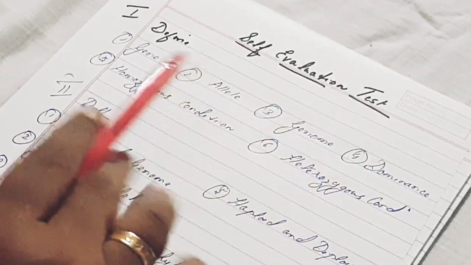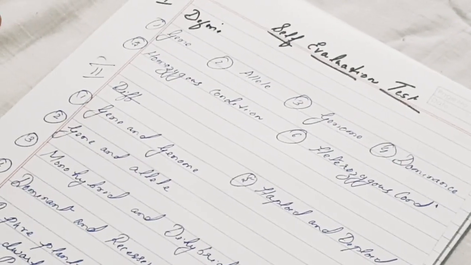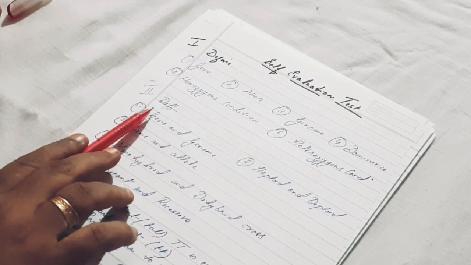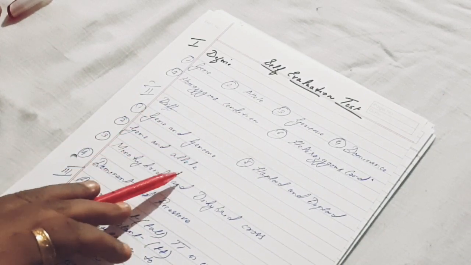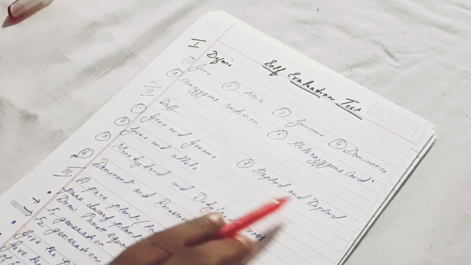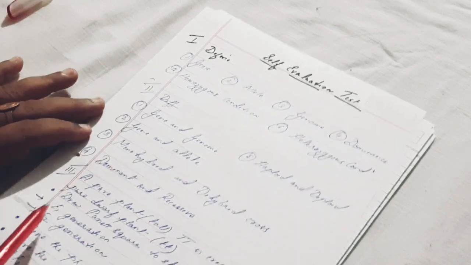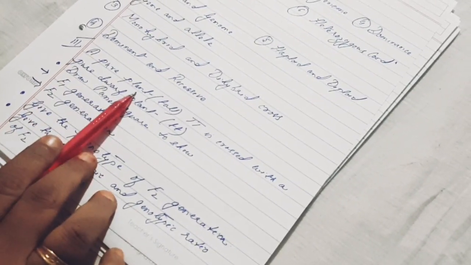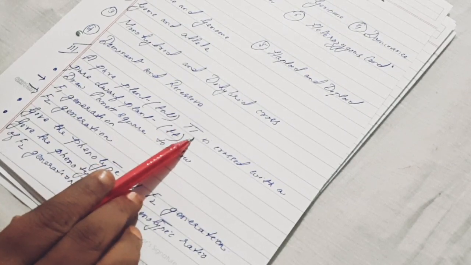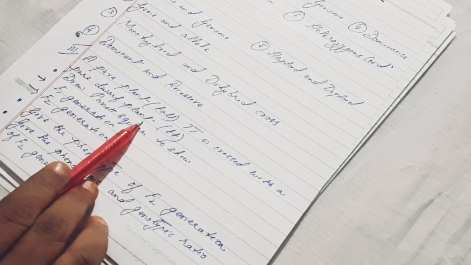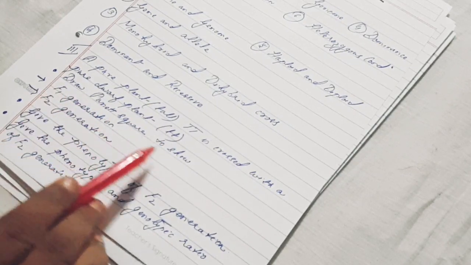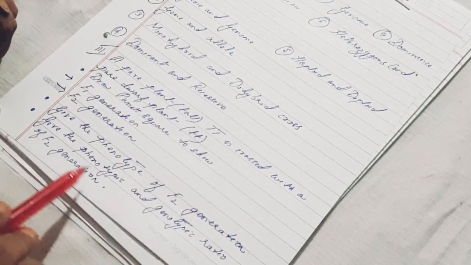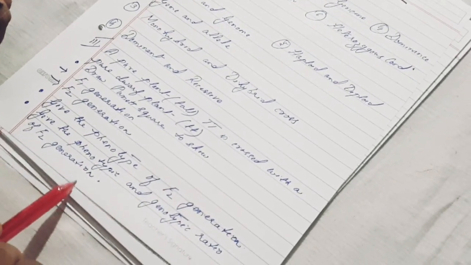Now next, this is the self-evaluation test. I have given some questions, please work on them: define gene, allele, genome, dominance, homozygous condition, heterozygous condition; differences between gene and genome, gene and allele, monohybrid and dihybrid cross, haploid and diploid. Then I have given one question: a pure tall plant, represented as capital T twice, is crossed with a pure dwarf plant, small t twice. You have to draw a Punnett square to show F1 generation, F2 generation, give the phenotype of F2 generation, and give the phenotypic and genotypic ratio of F2 generation.